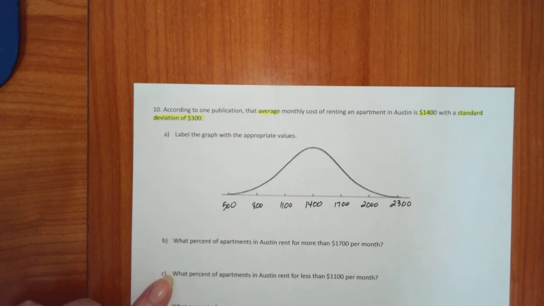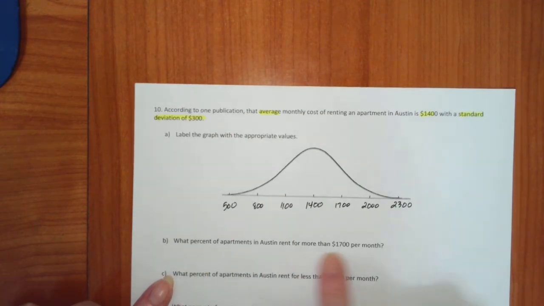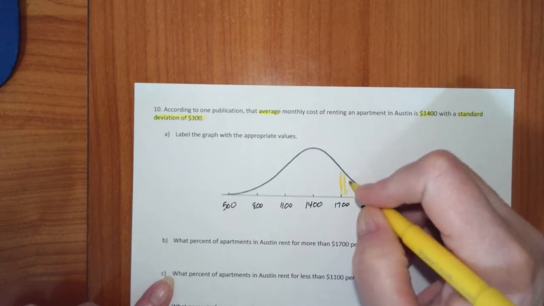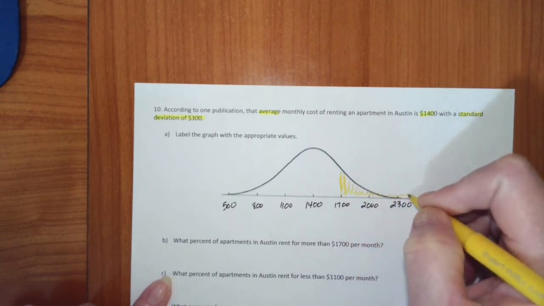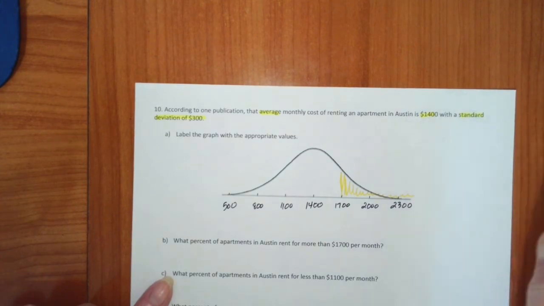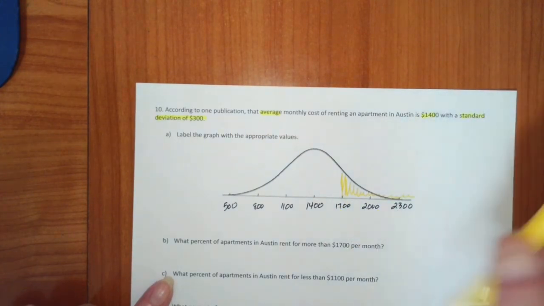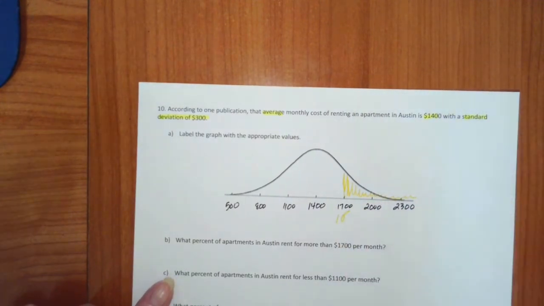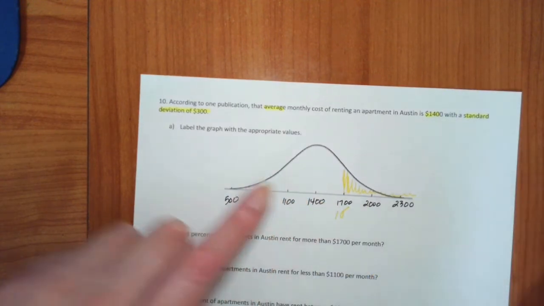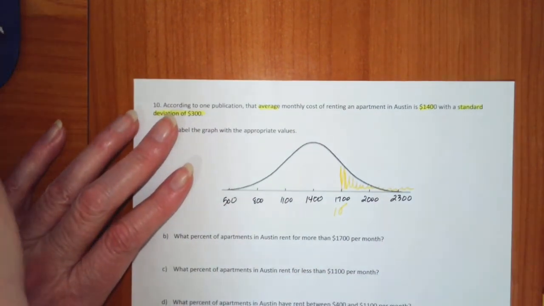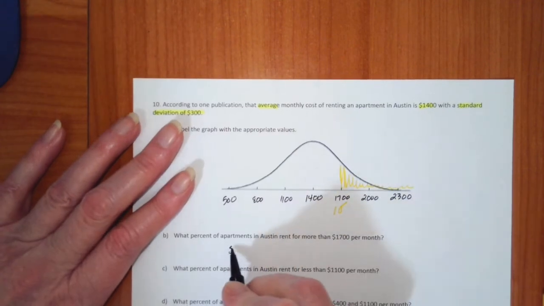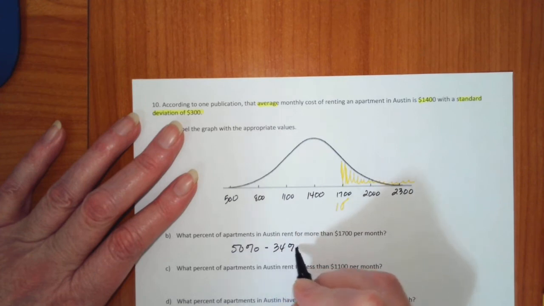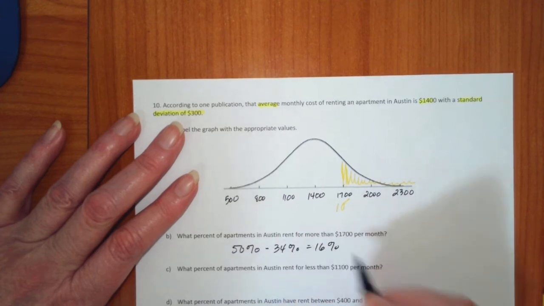Okay, so the first one wants us to find what percent of apartments rent for more than $1,700. So that's everything from here to the end. We know, of course, this is one standard deviation. We know that from 1,400 to forever is 50%. So we have 50% minus 34%, which gives us 16%.